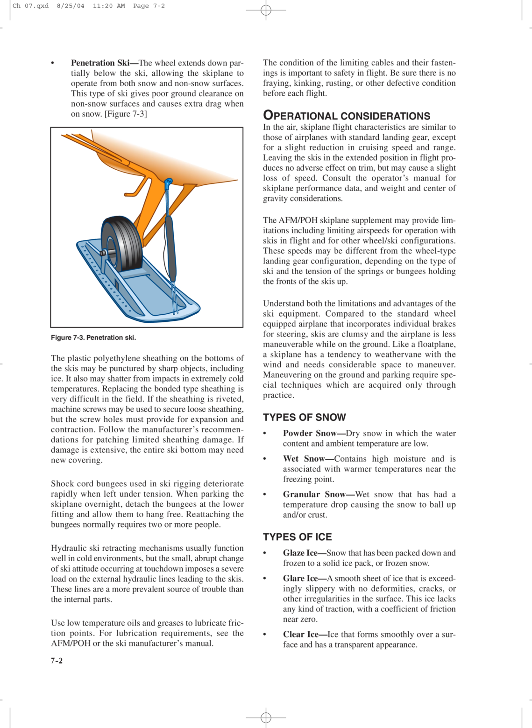Hydraulic ski retracting mechanisms usually function well in cold environments, but the small, abrupt change of ski attitude occurring at touchdown imposes a severe load on the external hydraulic lines leading to the skis. These lines are a more prevalent source of trouble than the internal parts. Use low-temperature oils and greases to lubricate friction points. For lubrication requirements, see the AFM/POH or the ski manufacturer's manual. The condition of the limiting cables and their fastenings is important to safety in flight. Be sure there is no fraying, kinking, rusting, or other defective condition before each flight.